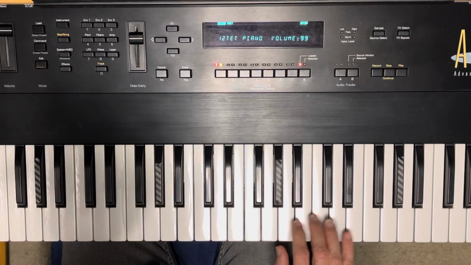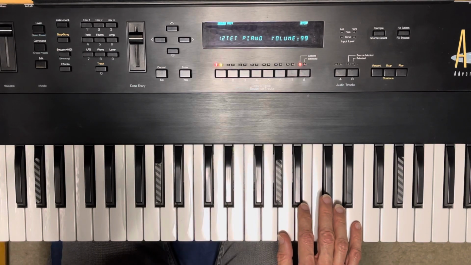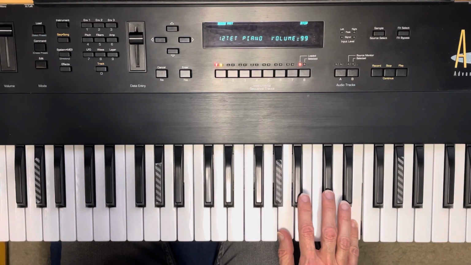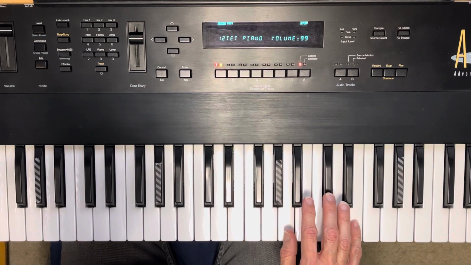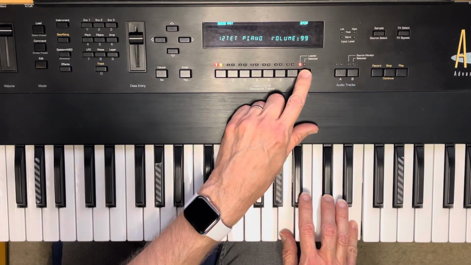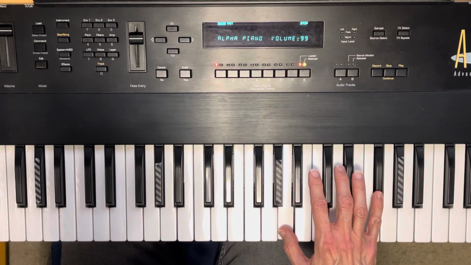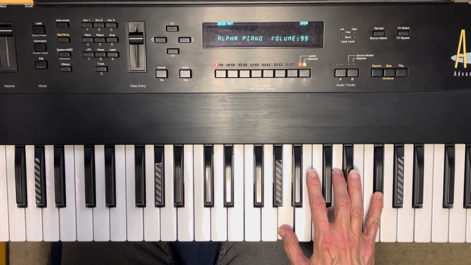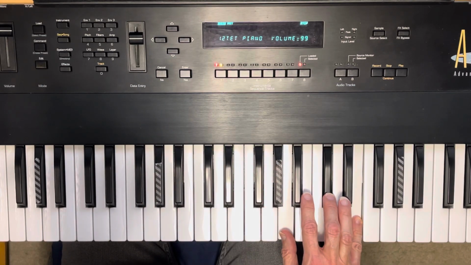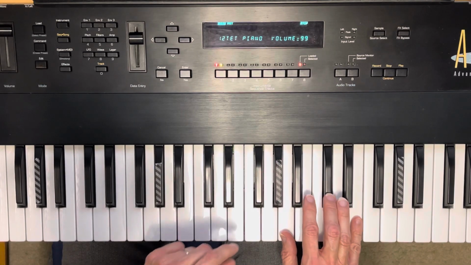So why is that good? Well, here is the difference it makes. So this is normal tuning, as opposed to alpha. As you can see, it's a bit off.